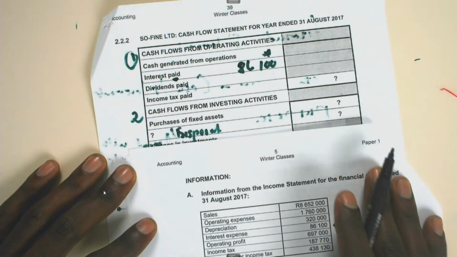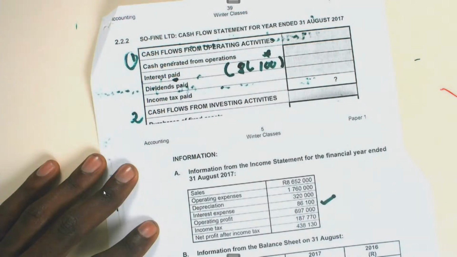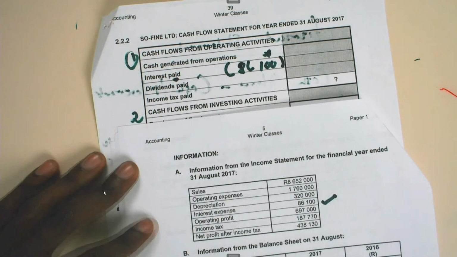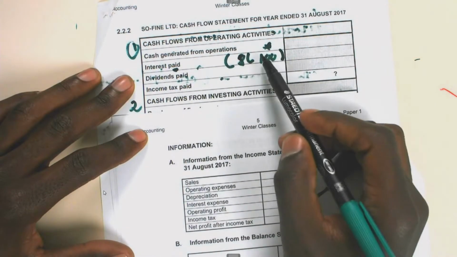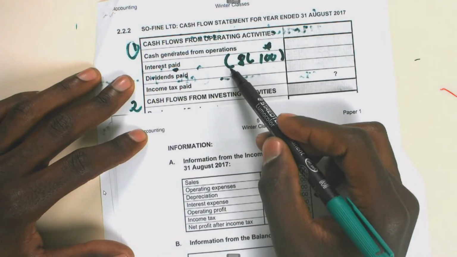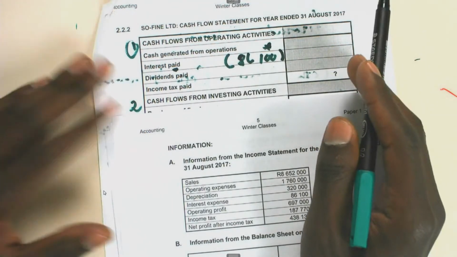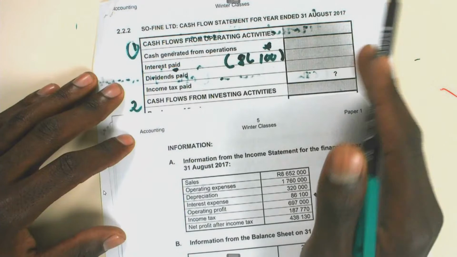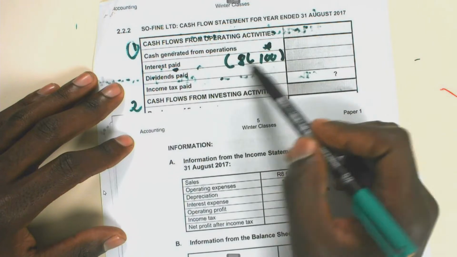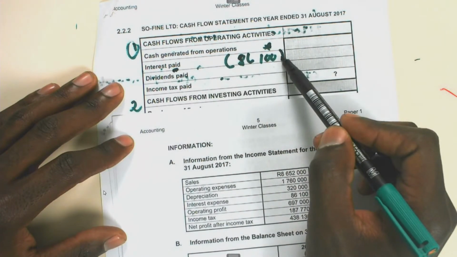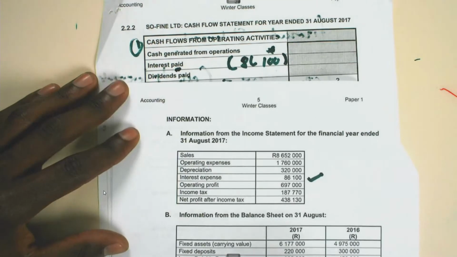Because it is paid, this means it represents an outflow. And earlier on, I said to you that outflows must always be indicated inside the bracket. So this is how we are going to indicate interest paid. It must be the amount and it must be inside the bracket. Why? Because with the cash flow statement, we are determining the inflows and the outflows of cash. We want to know how much money went out and how much money came into the business. So this one we have paid, which simply means it is an outflow. Outflow, inside the bracket. Then the next question, we need to calculate the dividends paid.